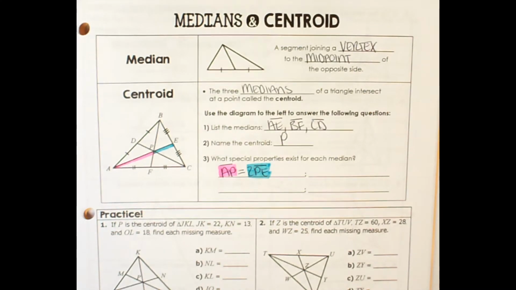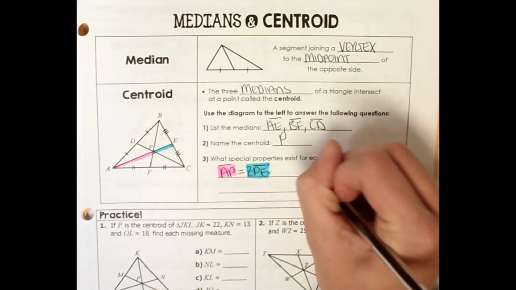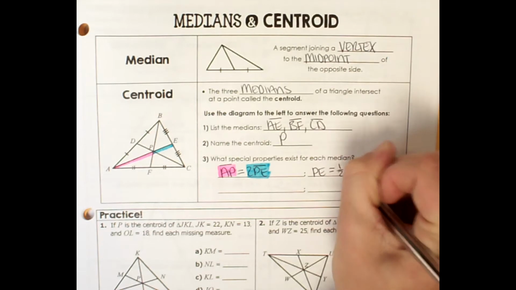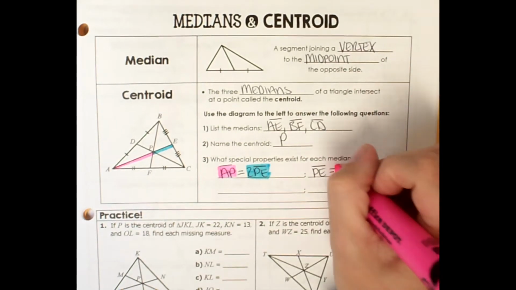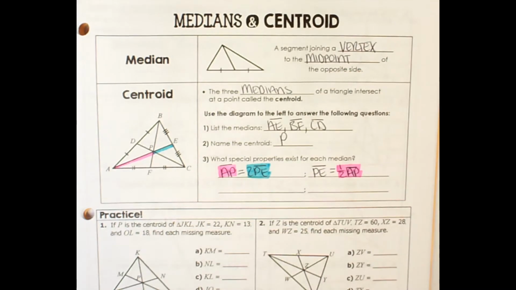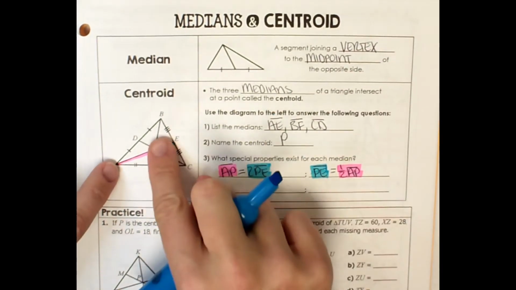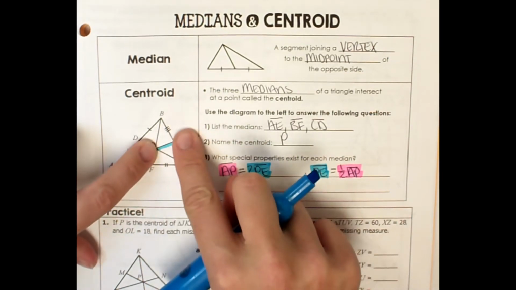If you're given the PE, you can solve for AP, or 1 PE is equal to half of the AP. That just works in the opposite way. Half of your AP is equal to your PE. So your long part is twice the length of the shorter part of the median.